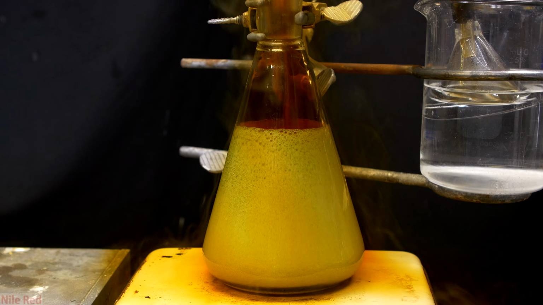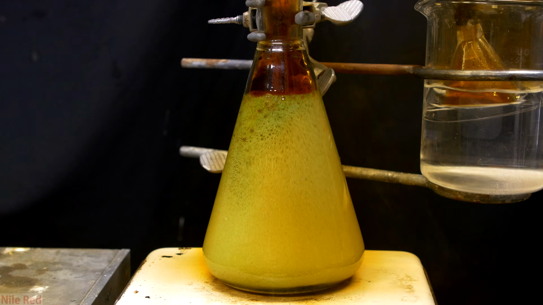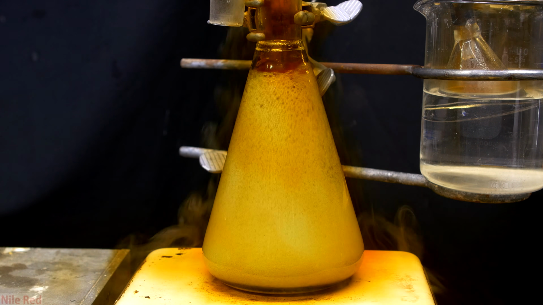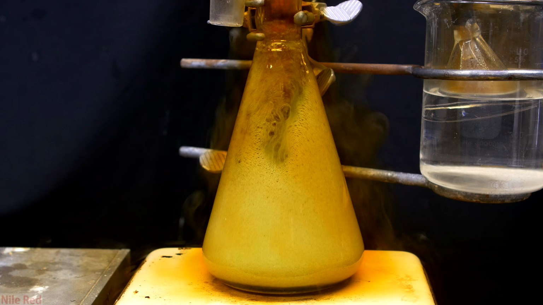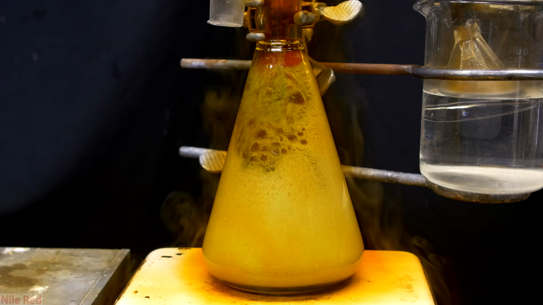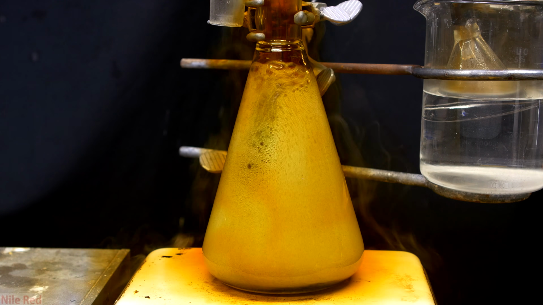It started producing a crazy amount of nitrogen dioxide gas, and the reaction almost foamed out of the Erlenmeyer flask. This is the exact reason why I included a container underneath the Erlenmeyer flask, because things like this can happen, even if you think you know what you're doing.